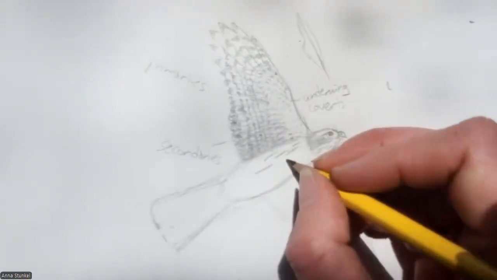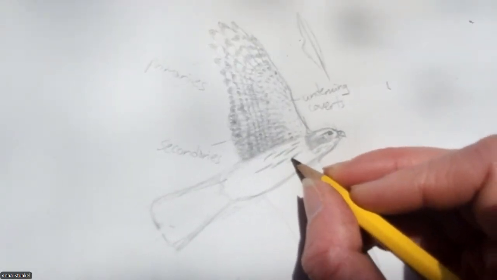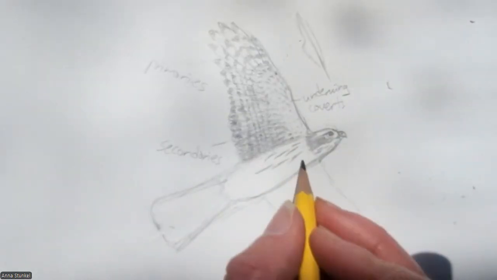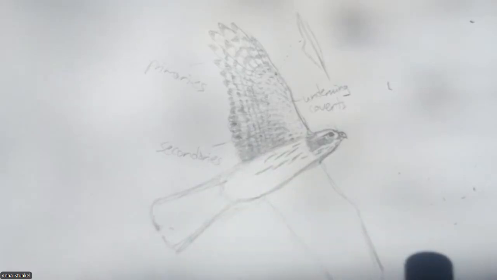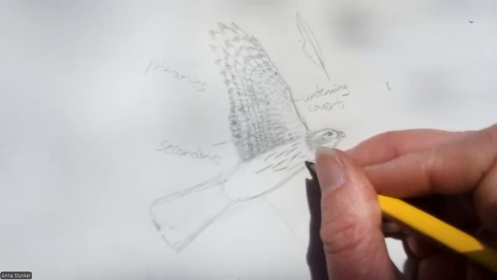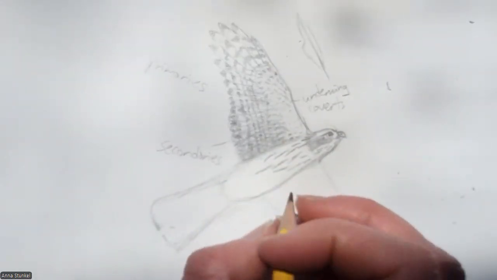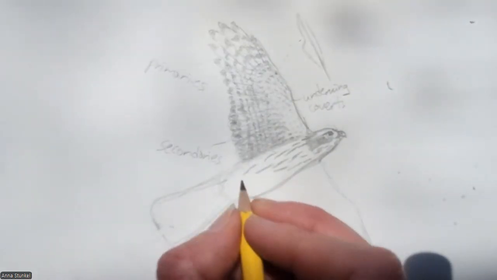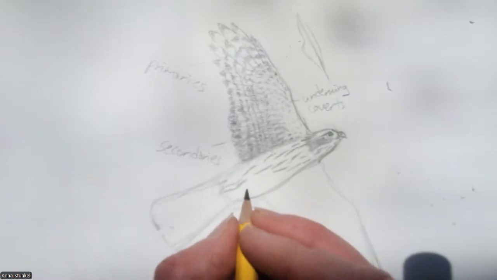So as with many raptor species, Cooper's hawks, the juveniles, the first years are going to have these streaks on their underside. And then when they become adults, they're going to have barring that goes across horizontally. So that's something to keep in mind. And you also can kind of see the feet here. So you can add in some feet.